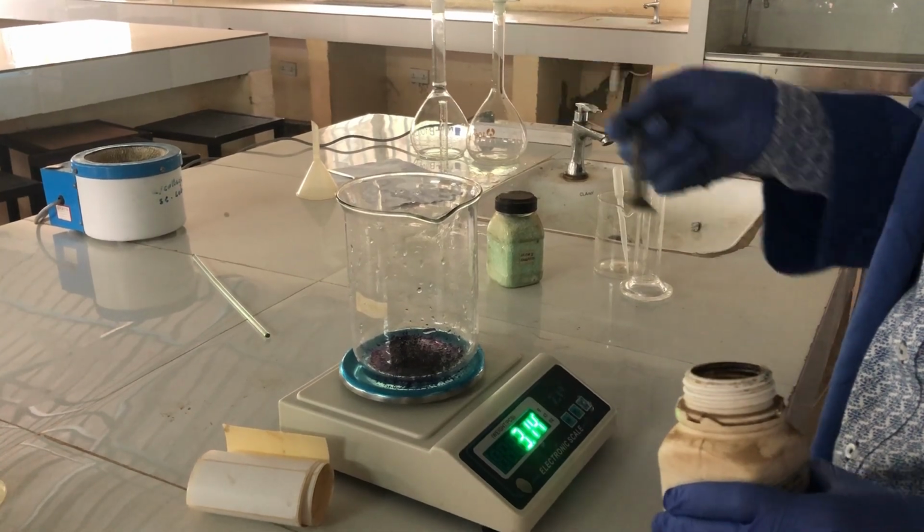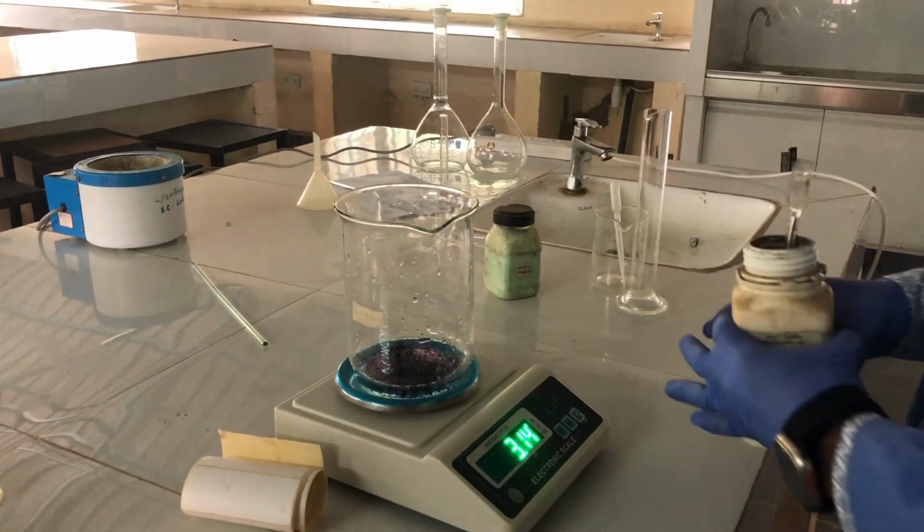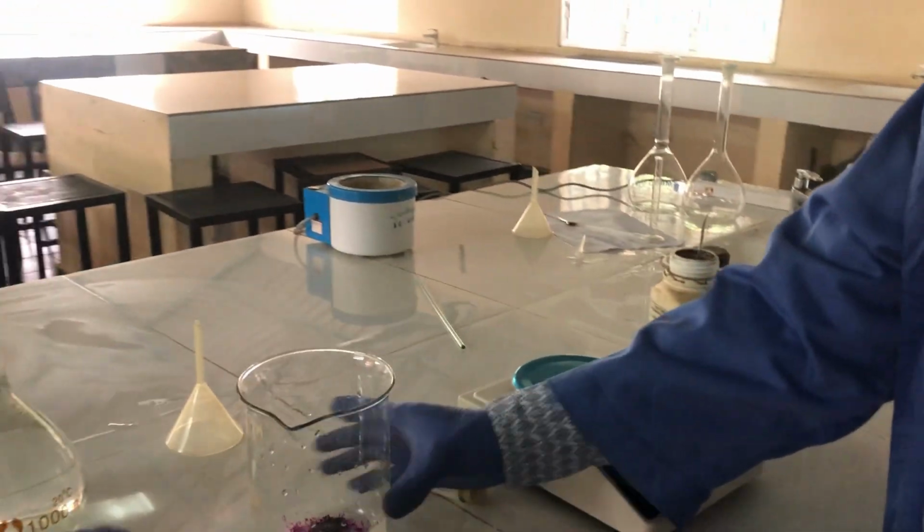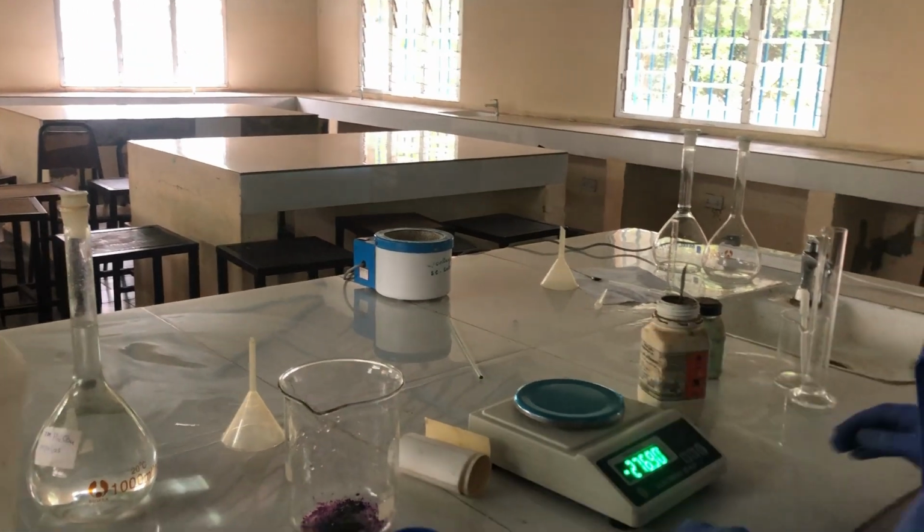It's okay. So now what we need to do, we are going to dissolve it in 800 ml of distilled water. Put it like that.